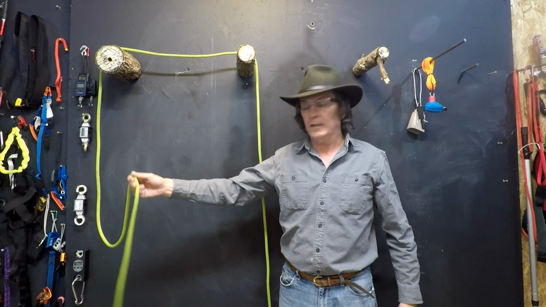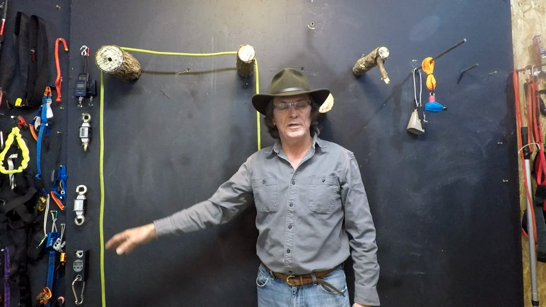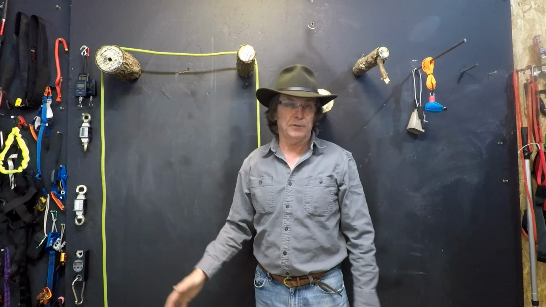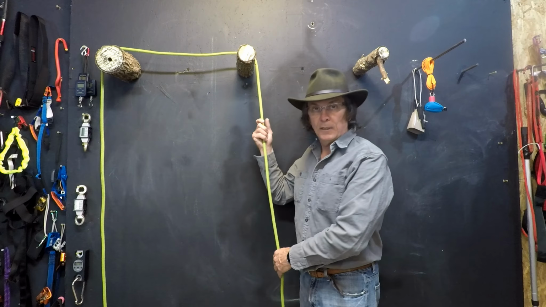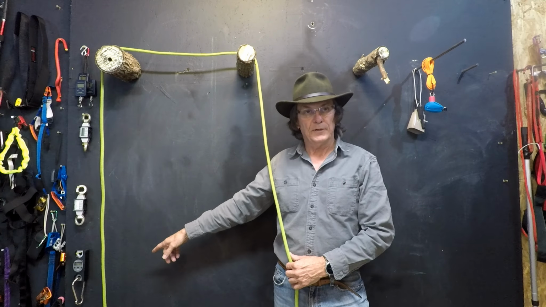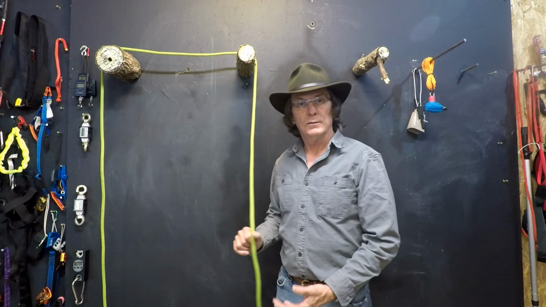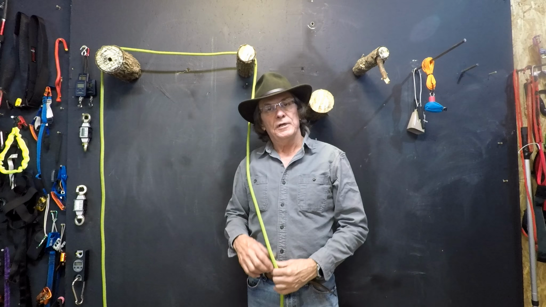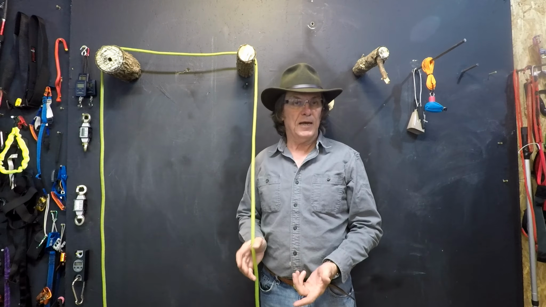This end of my line could be connected to the base. It could be connected to another part of the tree. It could be connected to another tree nearby. But again, I would be climbing on this part of the line, and that anchor would be out of reach. Number two, it may be on a static or a dynamic rope. Number three, it may be stationary, or it may be perhaps moving.